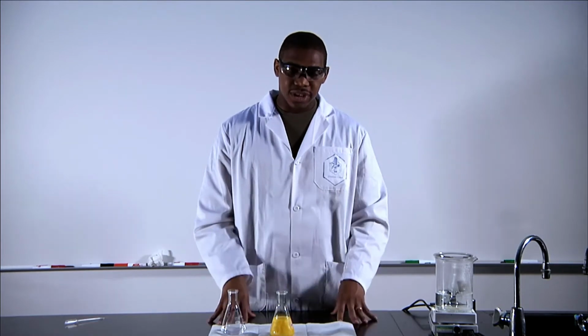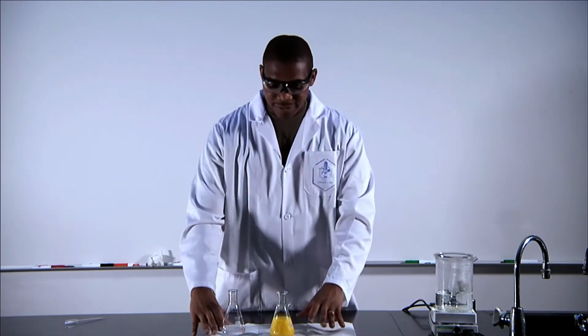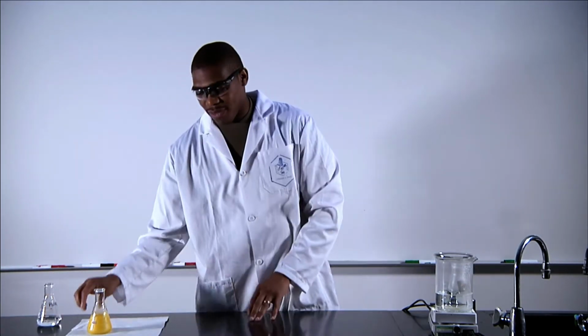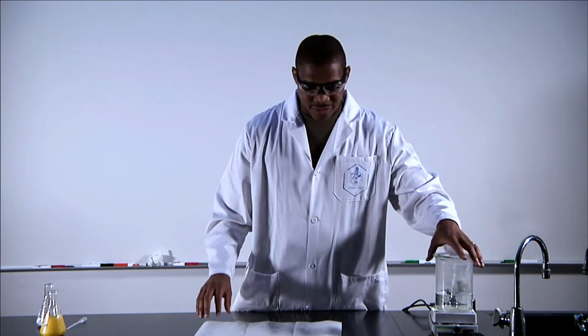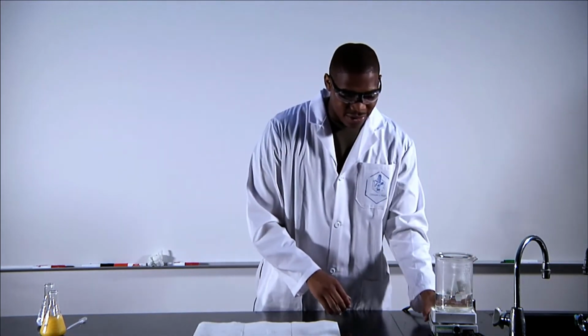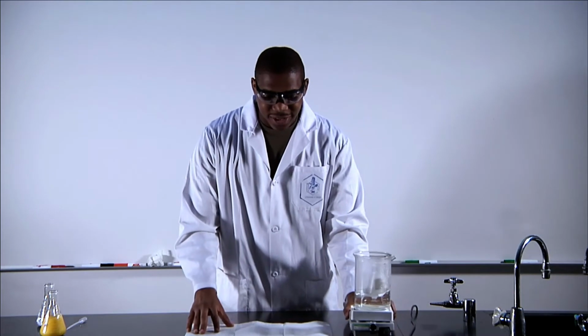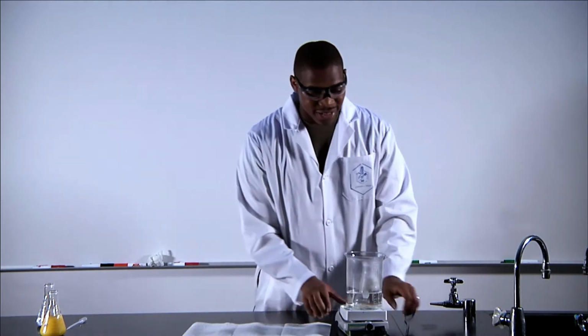So now that we have that, what we're going to do next is heat this up to show you how it redissolves in the solution based on temperature. All right, slide it over here. Don't touch the hot surface, that's a bad idea.